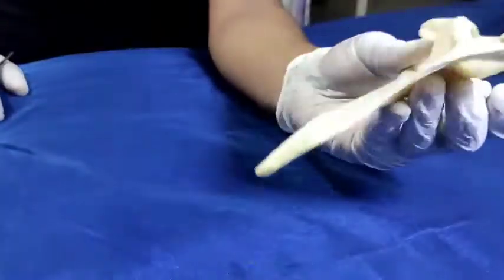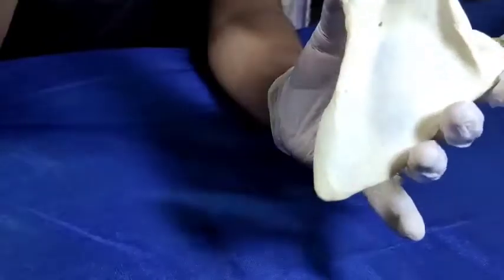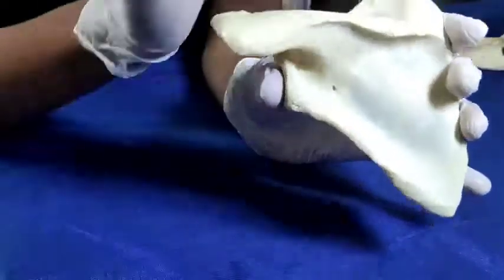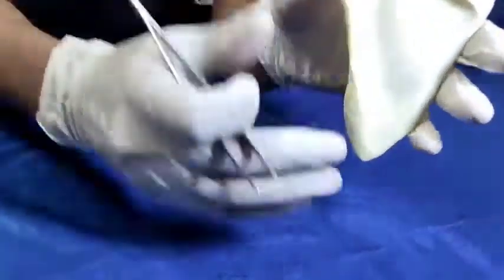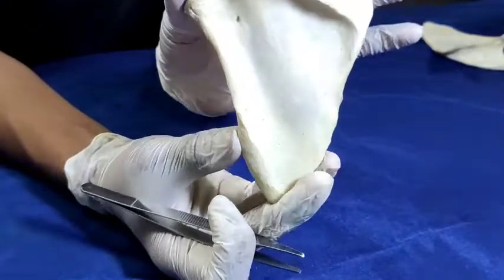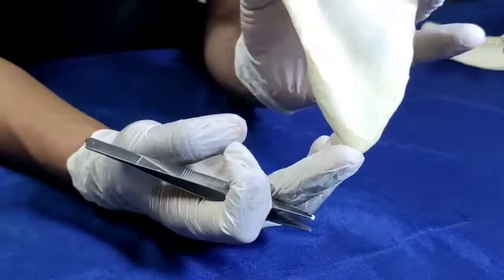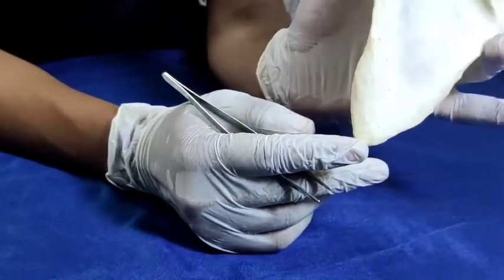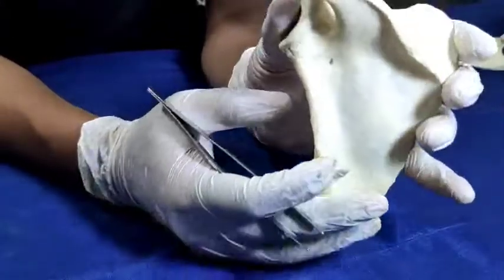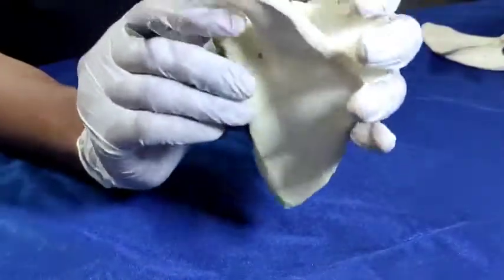Now we discuss the angles of the scapula. There are three angles. First of all, there is an inferior angle, a superior angle, and a lateral angle. The superior angle is at the level of the second rib, and the inferior angle is at the seventh rib or seventh intercostal space. They may vary from person to person. But the lateral angle is truncated to form the head of the scapula.